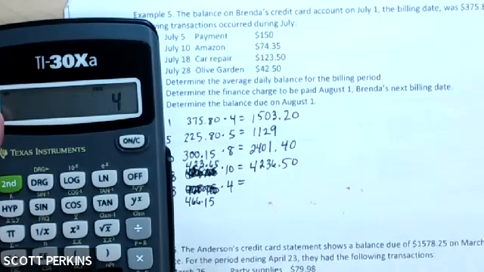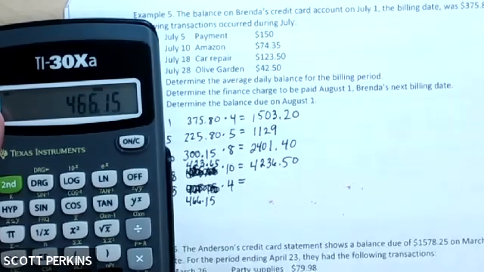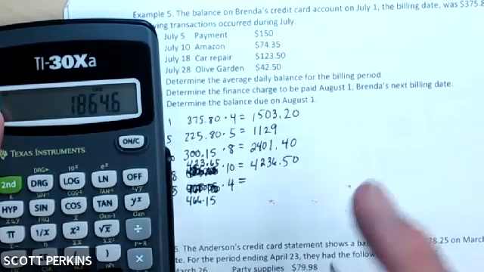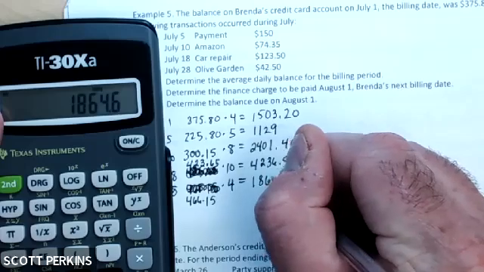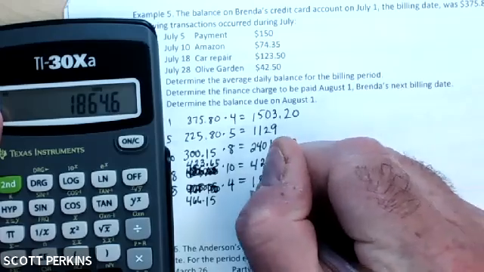And then last but not least, we're almost done. We're getting there. 466.15 times 4 is equal to 1,864.60.